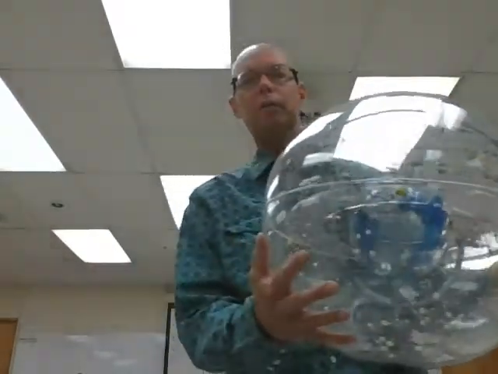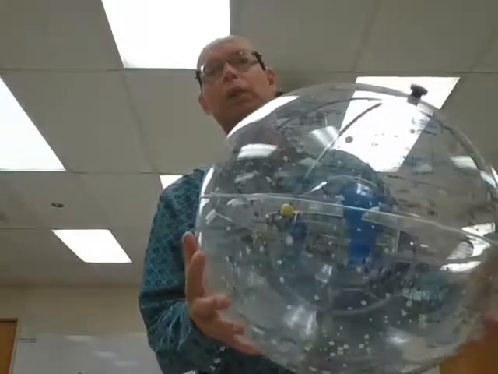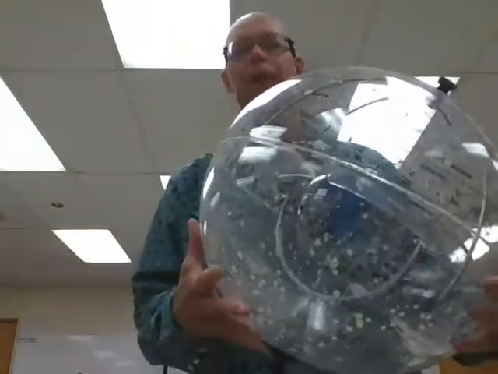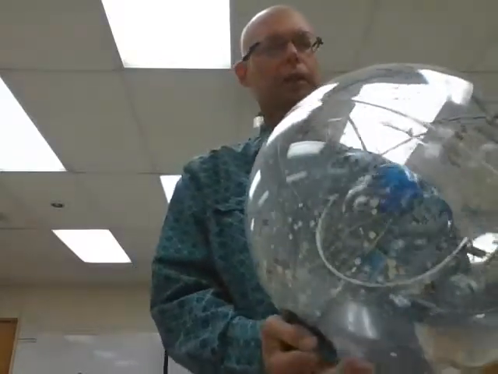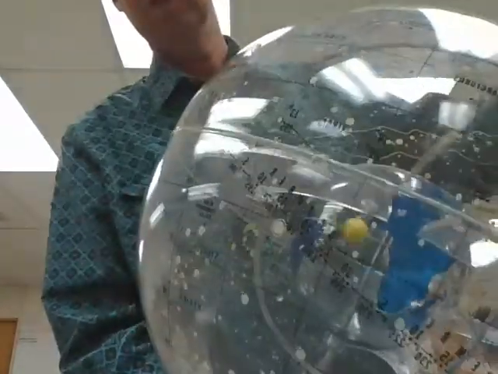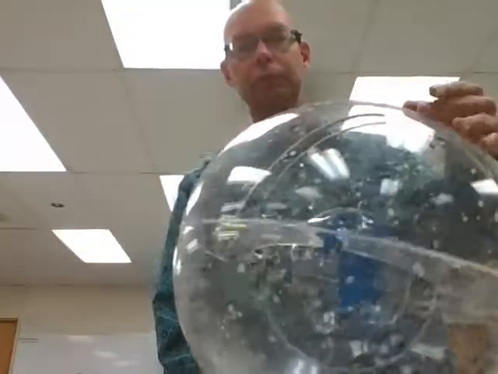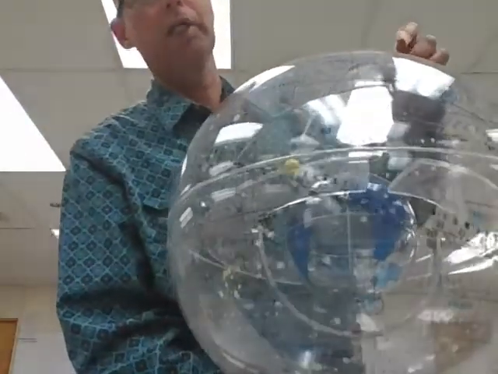Good morning, astronomy students. Today I'm going to demonstrate to you the celestial sphere. Here is a model celestial sphere. It looks like a little celestial globe. It has a tiny little sun in it. You can see the little sun. And then it has a little earth inside.